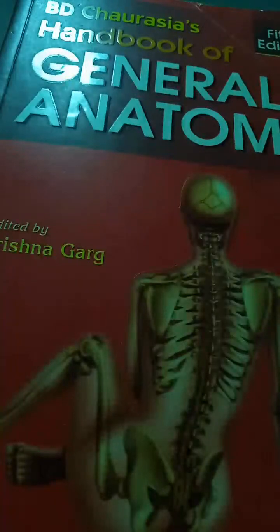It is characterized by five characters: swelling, pain, redness, warmth or heat, and loss of function.